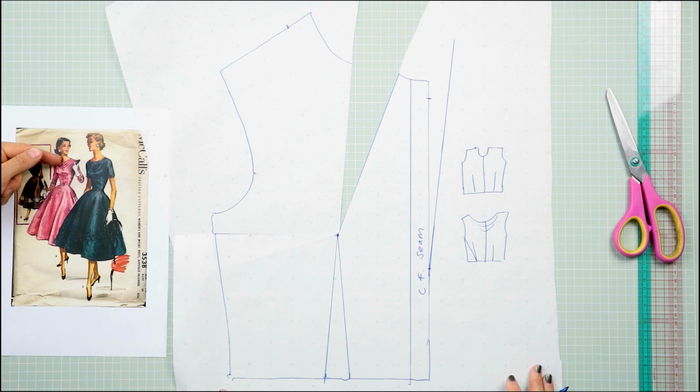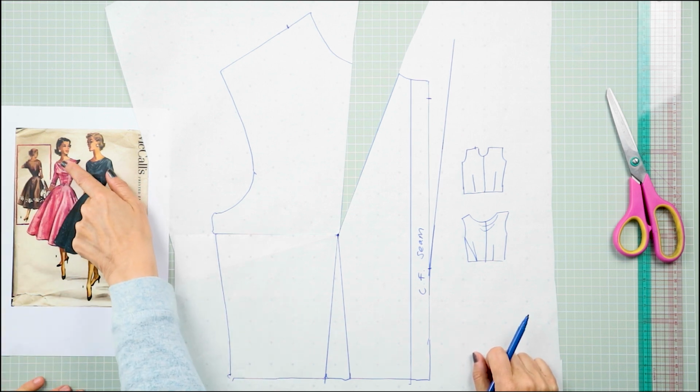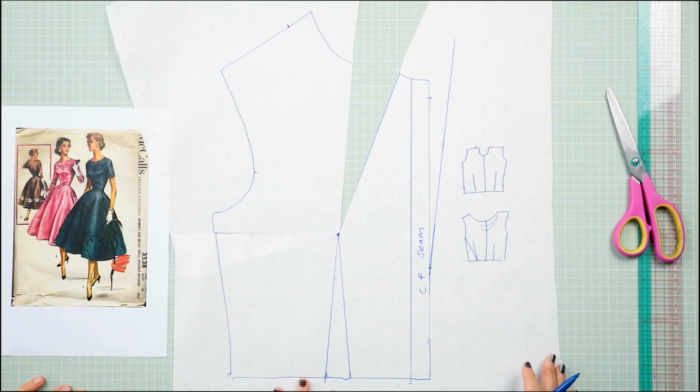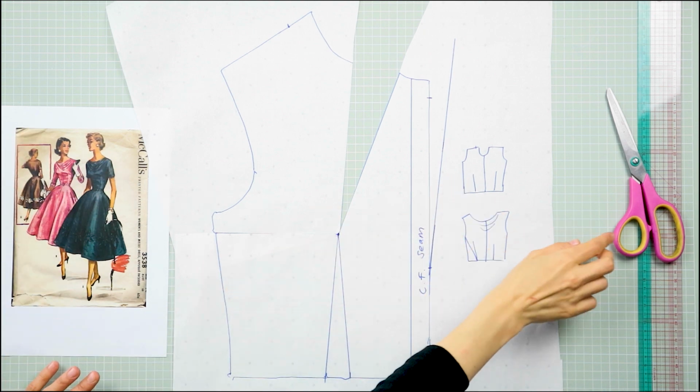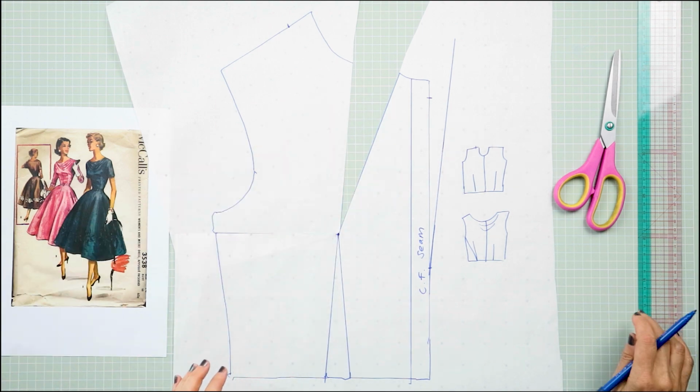Normally, as a pattern cutter, you always want to have as few seams as possible unless they're design lines. But this looks like it's actually got function. And also, it's not that flattering to have a seam, so there must be a reason for having it. And it's got normal sleeves, so there isn't a reason for having two parts. So what we're going to do is add a bit of paper here.